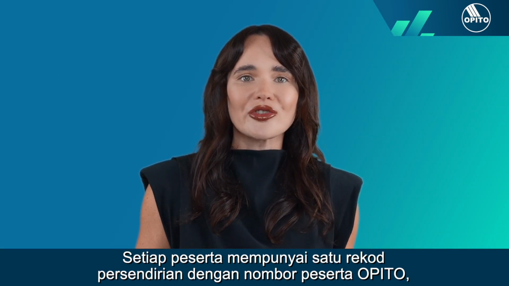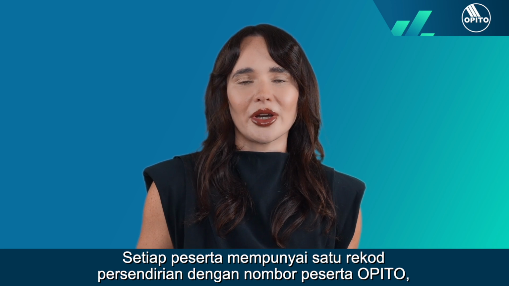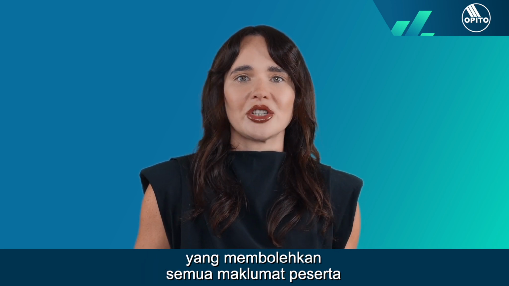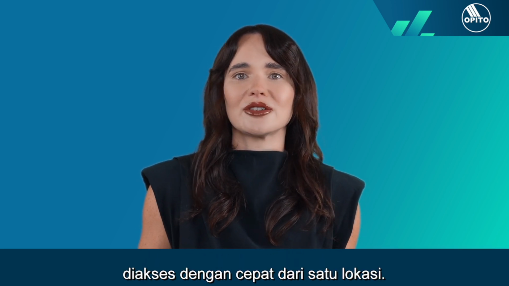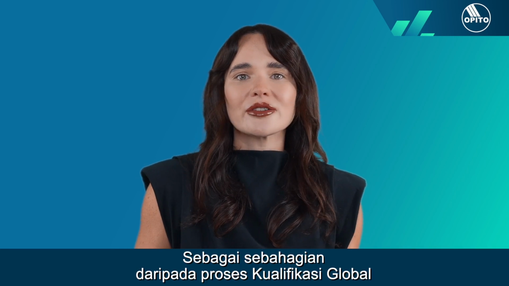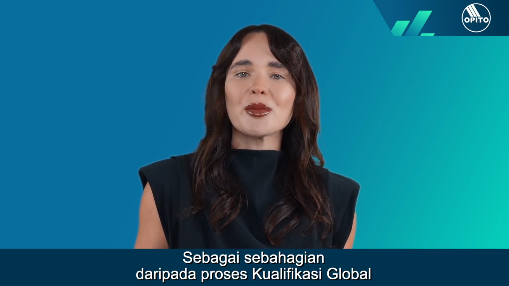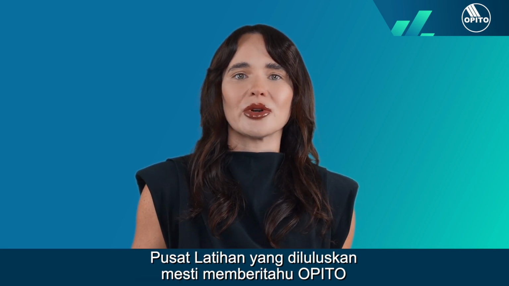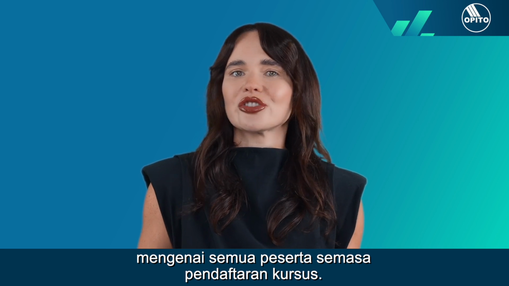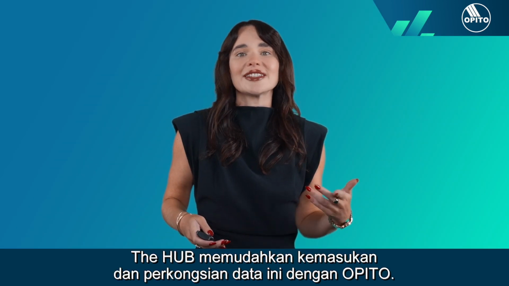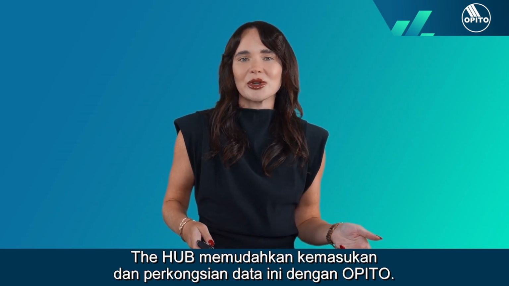Every learner has one record with one OPITO learner number, allowing for all learner information to be accessed quickly from a single location. As a part of the global qualifications process, approved centres must inform OPITO of all learners as they register onto a course. The Hub makes it easy to enter and share this data with OPITO.